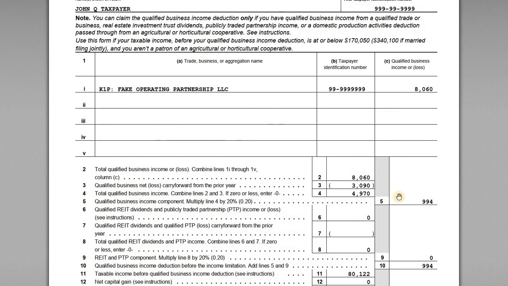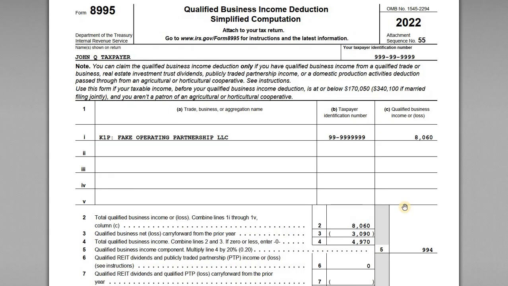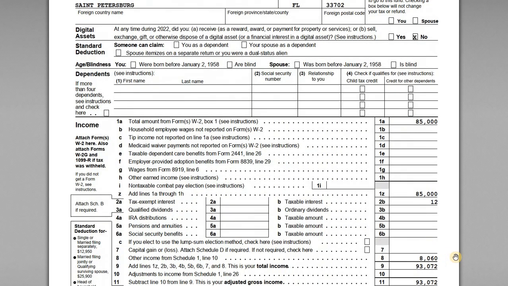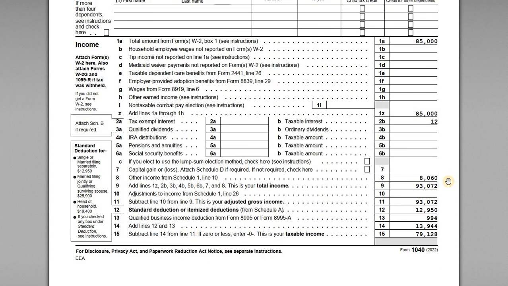Now, conceptually, let's think about what this means. If John forgot the carry forward, let's say he left this blank, his QBI deduction amount would be much larger. He would have 20% of $8,060 rather than $994. But no matter what he would do, he's still reporting the $8,060 in income.